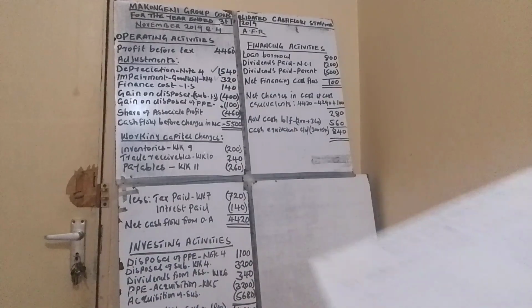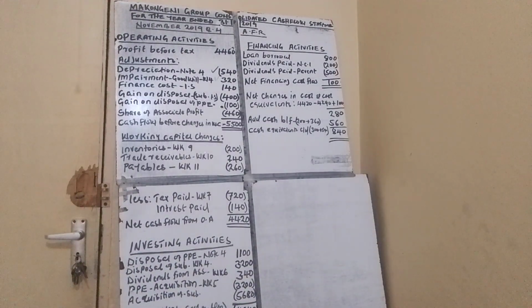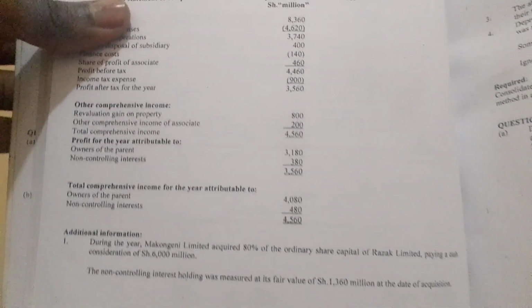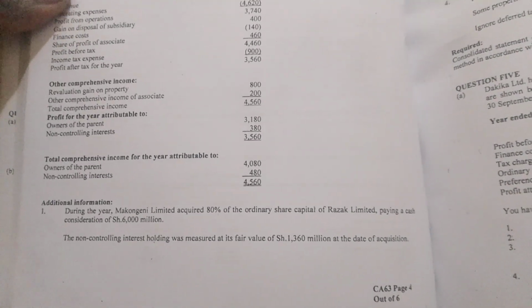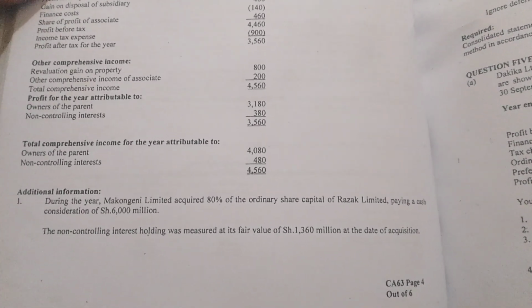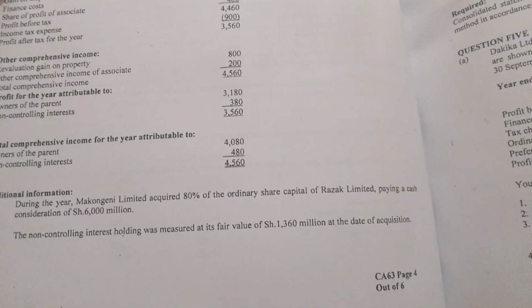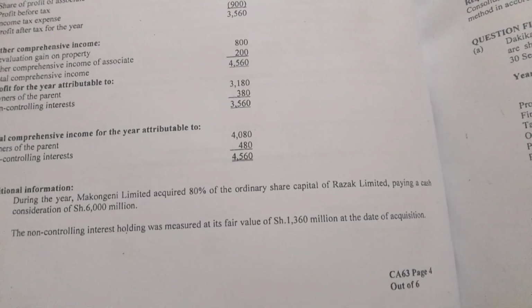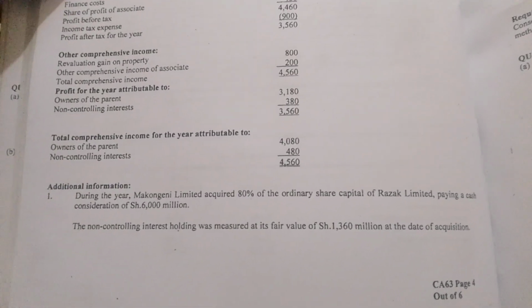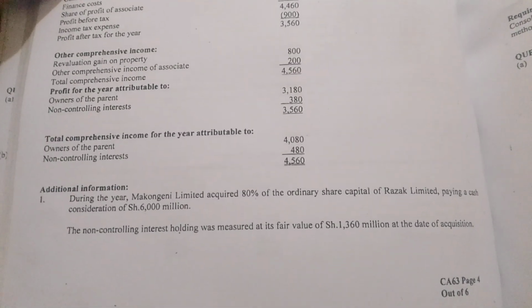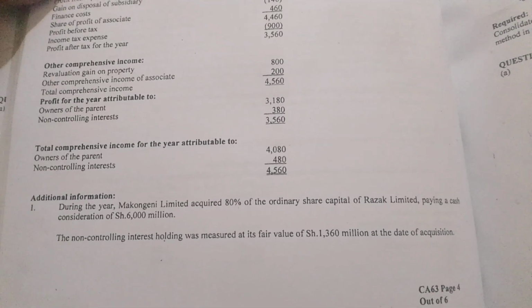Now let me explain your working number 1, which is originating from additional information number 1. What had you been told? If you look at additional information number 1, during the year, Makongeni Limited acquired 80% of the ordinary share capital of Razaka Limited, paying a cash consideration of shillings 6,000 million.